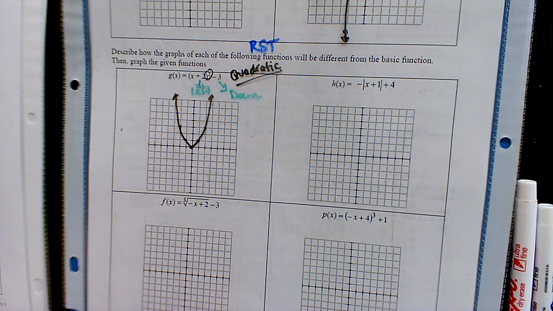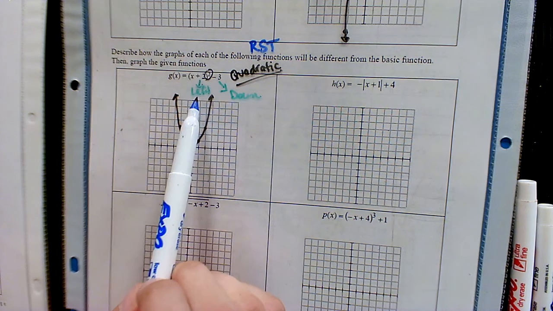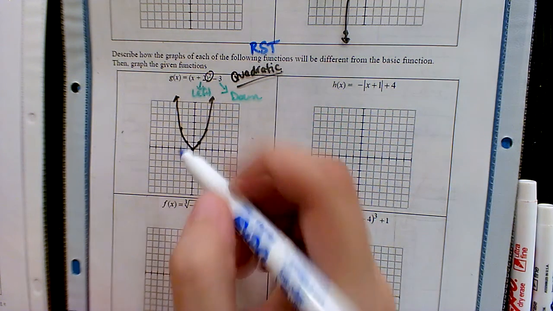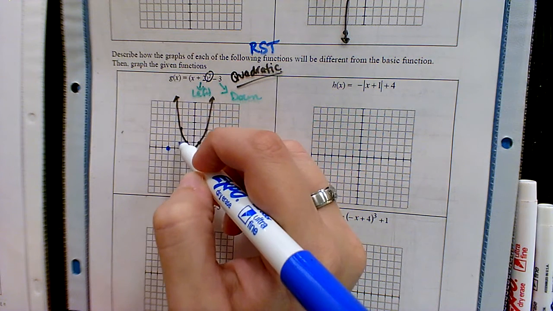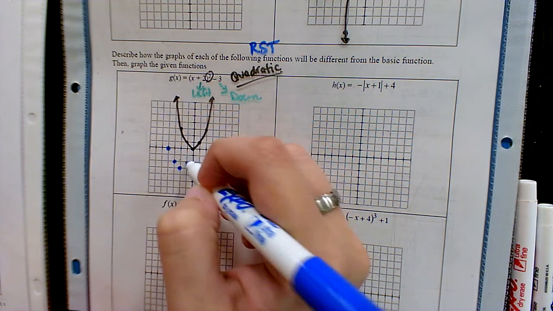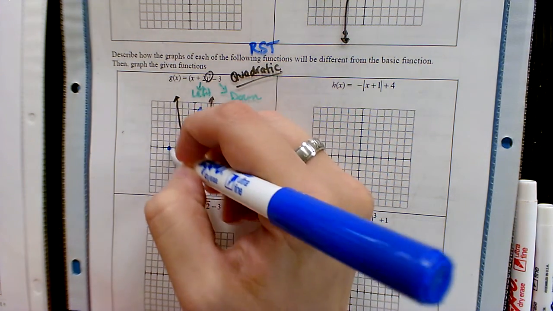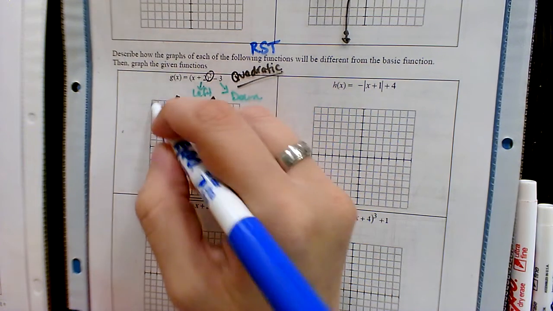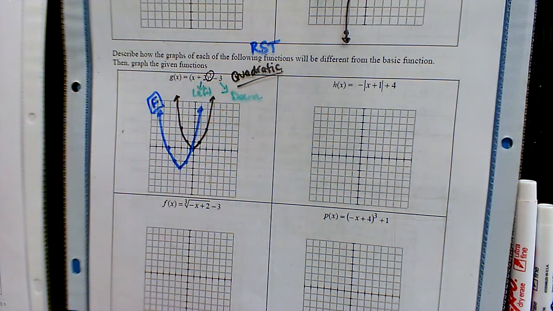And we do have some translations, though. Left, right, up, down. So, we're going to move all of these parabola points left 2 spots, and then down 3 spots. Left 2, down 3. If you want to label that as your final graph, you can. If you're using a pencil, you can erase the parent one because that one no longer means anything.